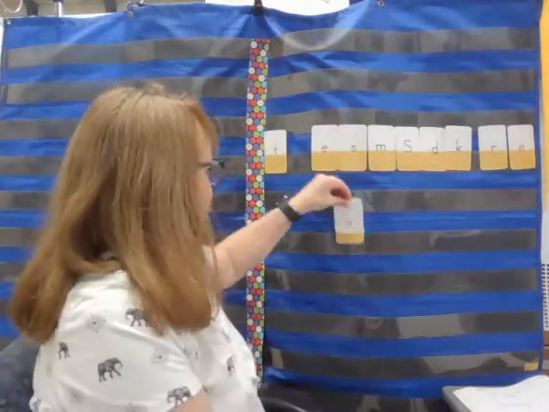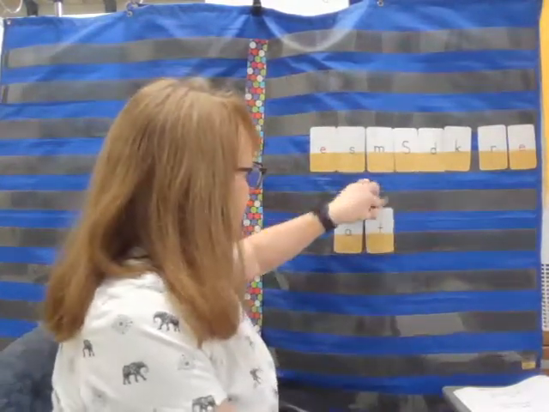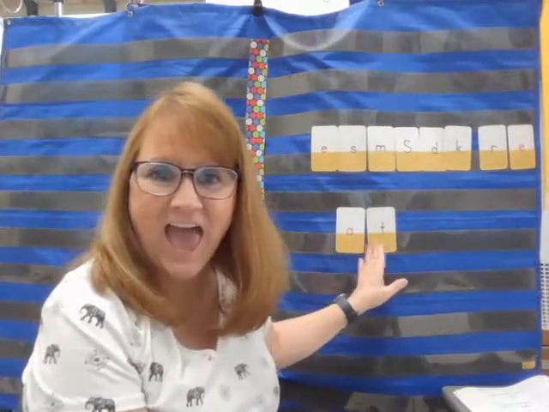So let's go ahead and try and make some words using these sounds. Let's start with something super simple. Let's make the word at. Do you hear the ah at the beginning? All right, I'm grabbing my A. At. Oh, and I heard that T sound. There it is. And that's just the little word at.